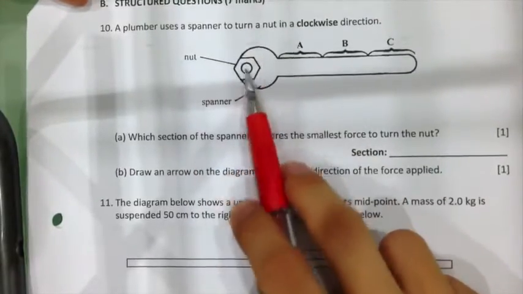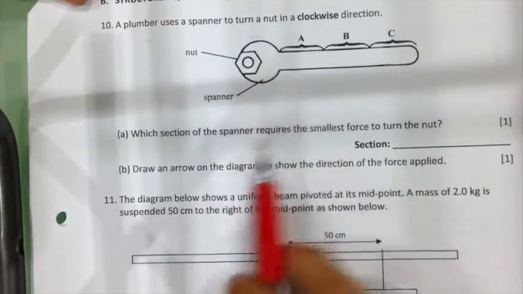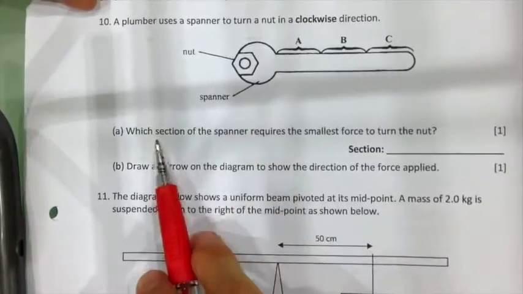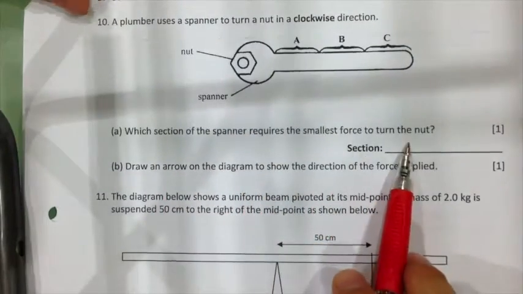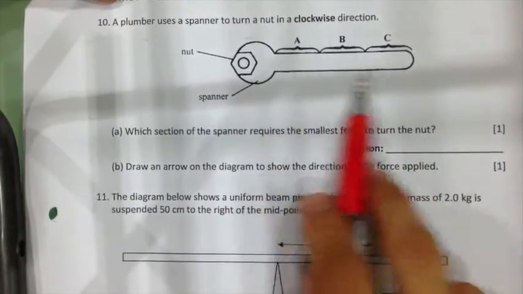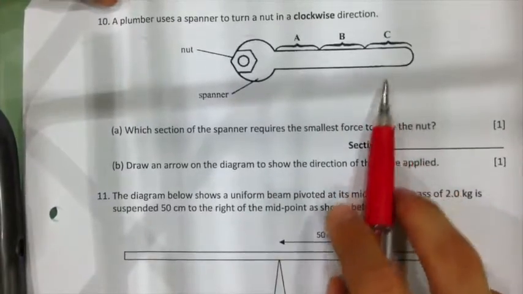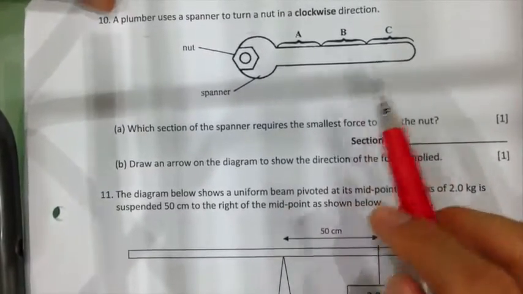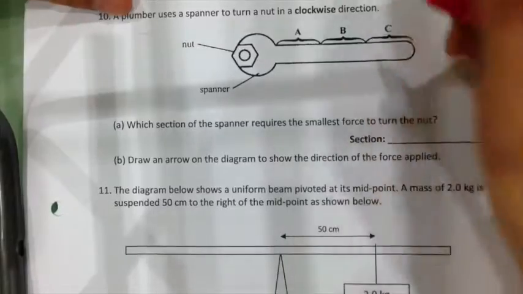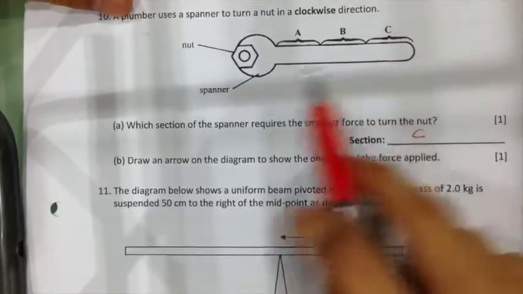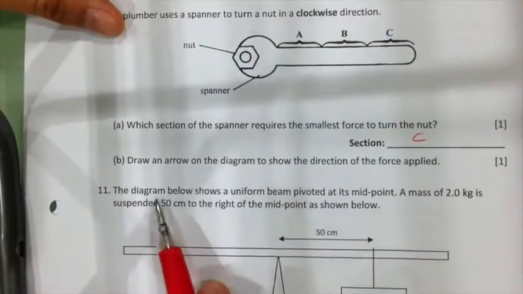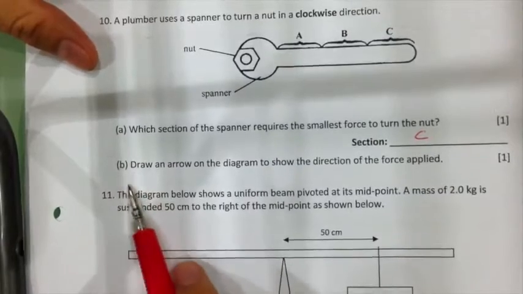a spanner to actually turn this nut in a clockwise direction. Alright? So which section requires the smallest force? Smaller force means that it must be furthest away so that I can have a smaller force. Okay, so in this case it will be C, because C is furthest away from the nut. Now, a lot of you miss out this question, so please take note.